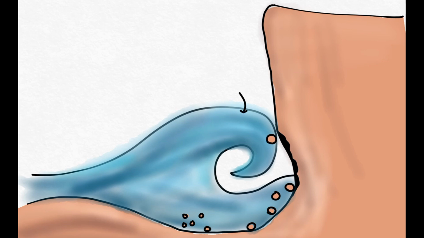Now, hydraulic action is a process where the force of the moving water erodes the sediment and the rock by exerting pressure on the cracks and the cavities. This will lead to the eventual breakup of the shoreline. We then have abrasion. Now, abrasion is also a type of erosion where the rocks and the sediment grind against each other.